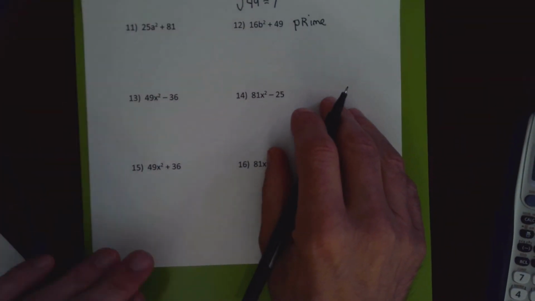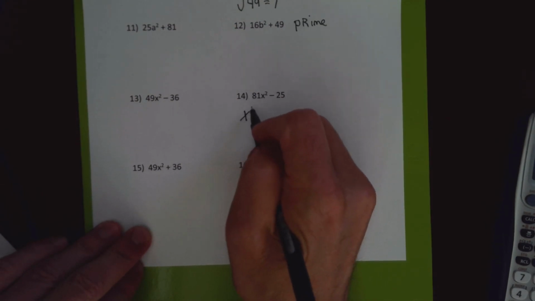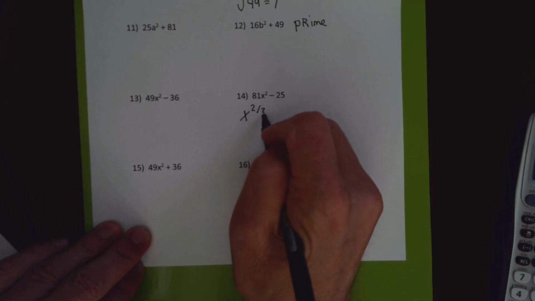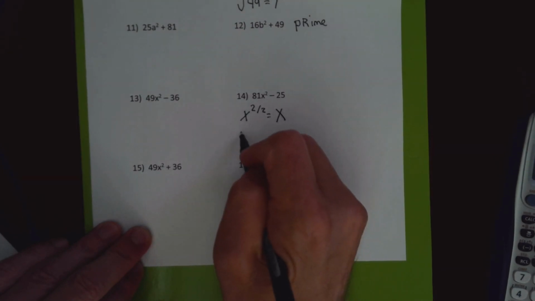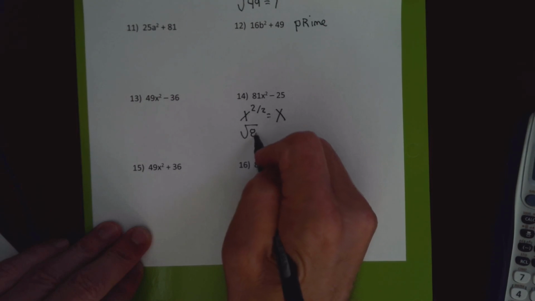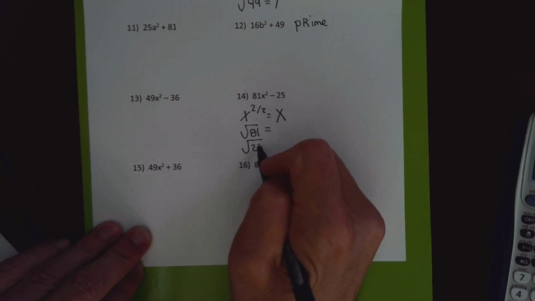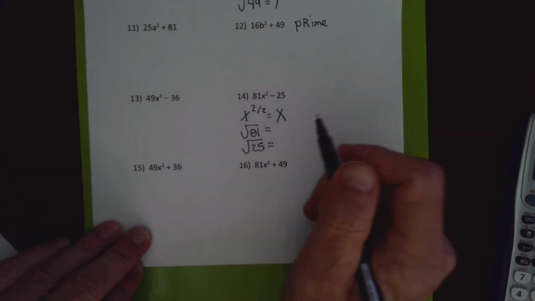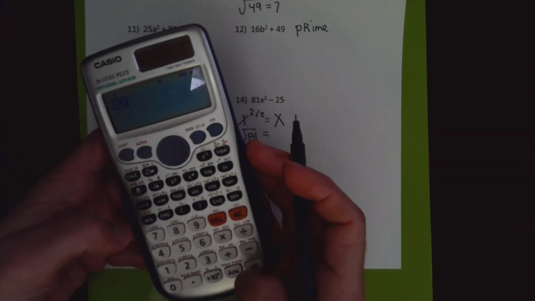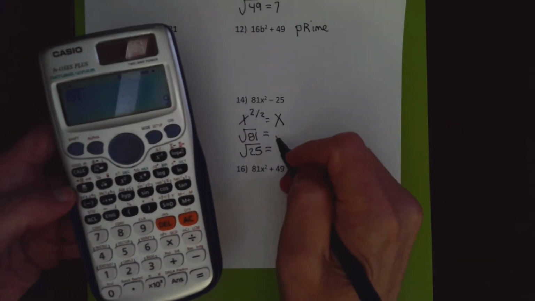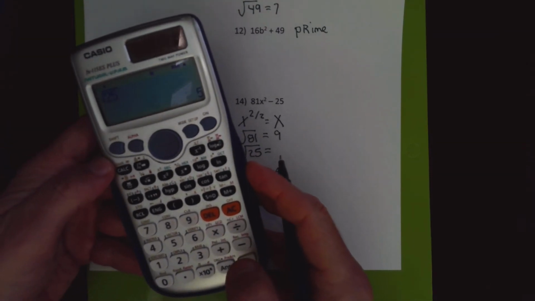14 is probably a difference of squares. As long as I can square root the numbers and divide the exponent of the letter by 2 and not get a fraction, it's going to be a square problem. The minus makes it factorable. So I need to make sure the numbers are square rootable. If either number wasn't square rootable, then it wouldn't be factorable. But they both are. If I square root 81, I get 9. And if I square root 25, I get 5.